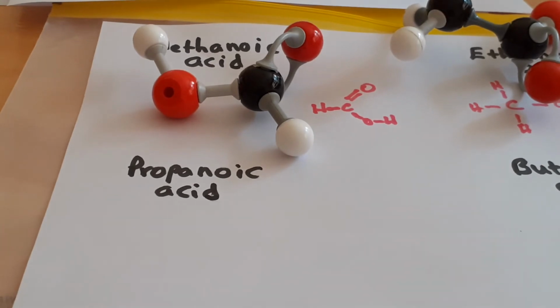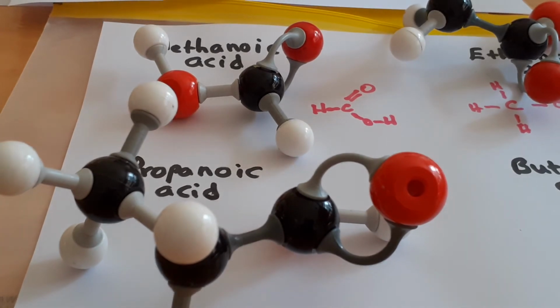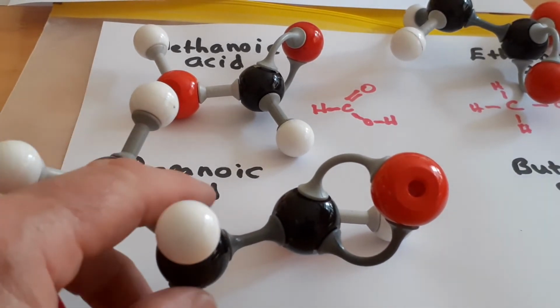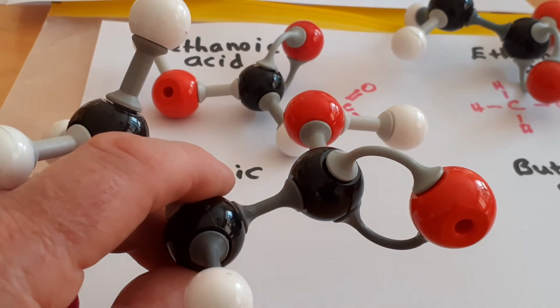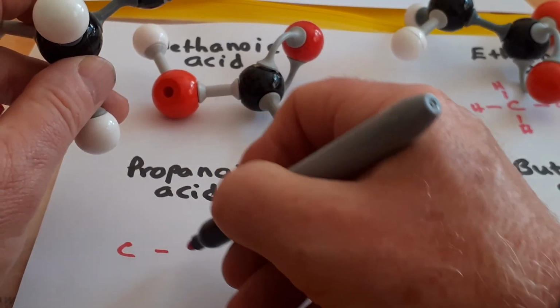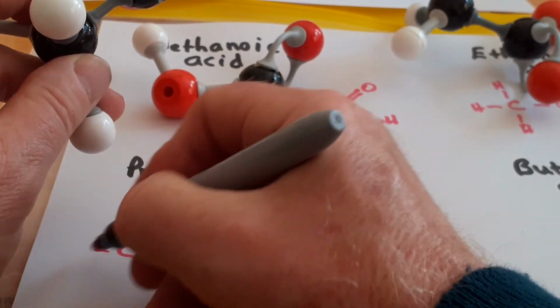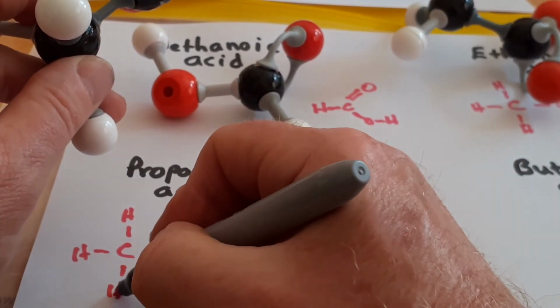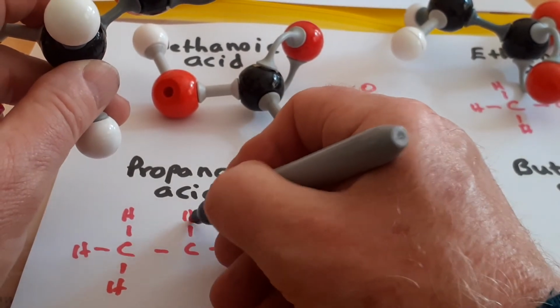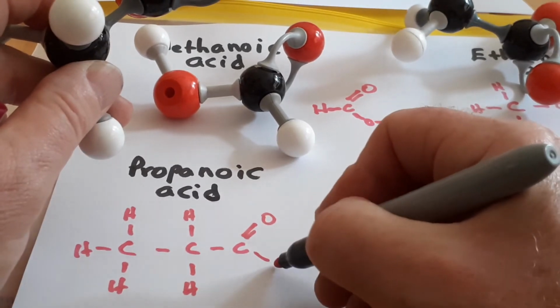Now, propanoic acid, again, we need to realise it'll be 3 carbon atoms. We've got our COOH at the end, the functional group. So this will be like this. Put our 3 carbons, our 3 hydrogens here, 2 hydrogens on this one, and then our COOH.